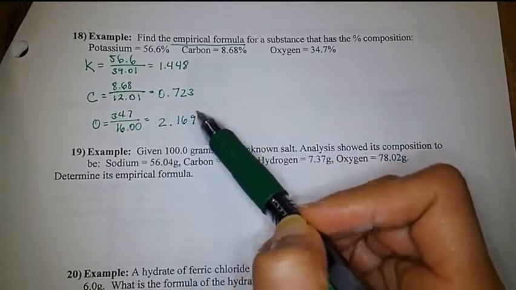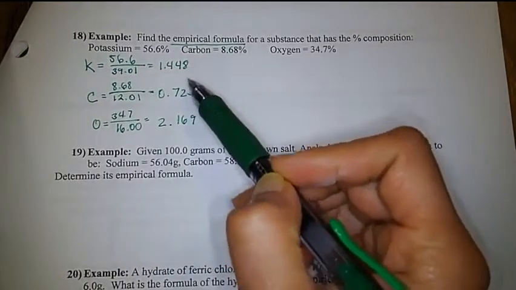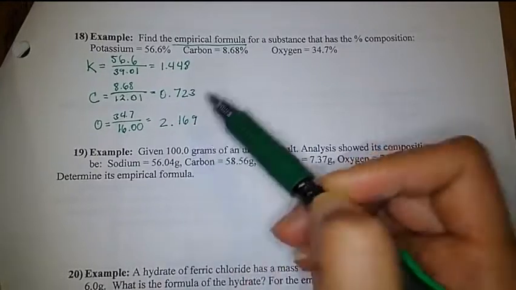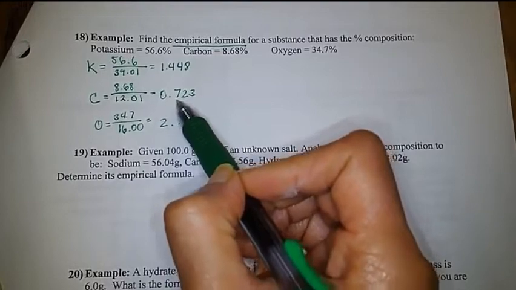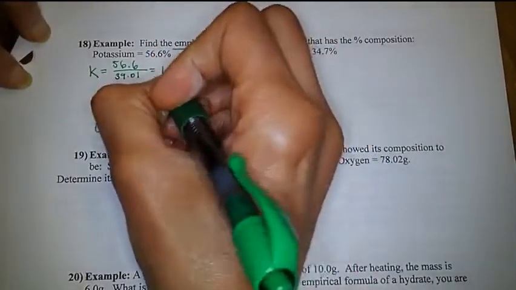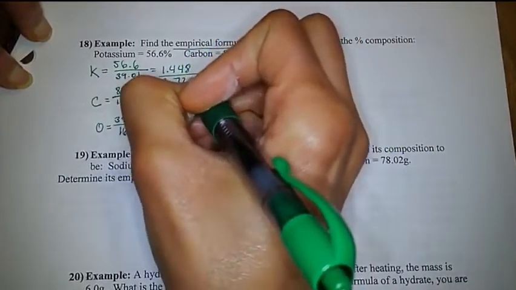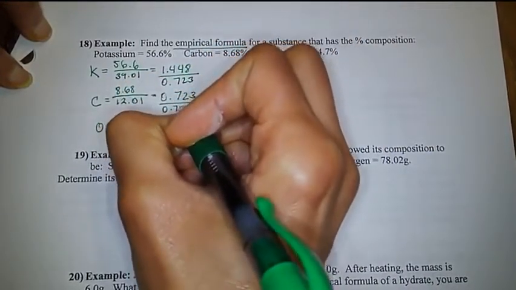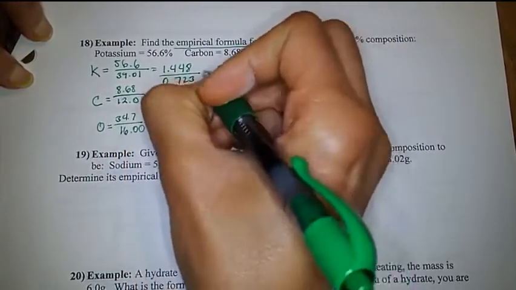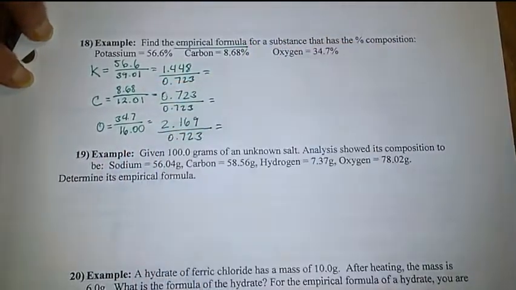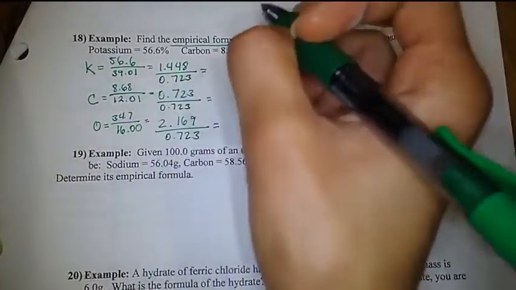or the smallest number that you have. So you're going to take your smallest ratio and then you're going to divide the rest by that smallest ratio. So the smallest number that we have here is 0.723. So you're going to take this and you're going to divide everything else by that number. So this will be 0.723, 0.723, 0.723. Okay? So you're going to go ahead and you're going to divide by it.